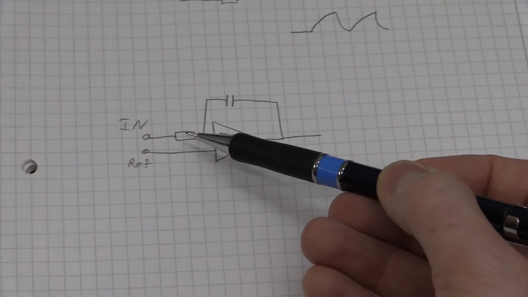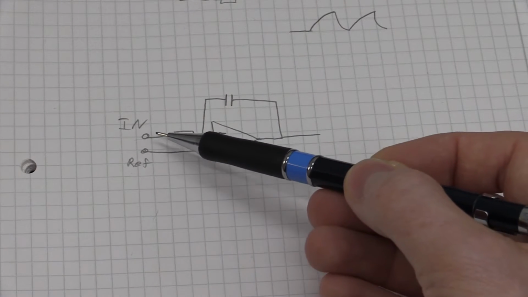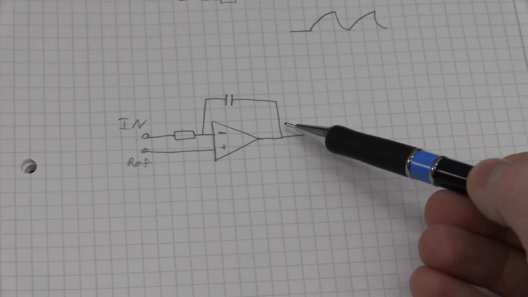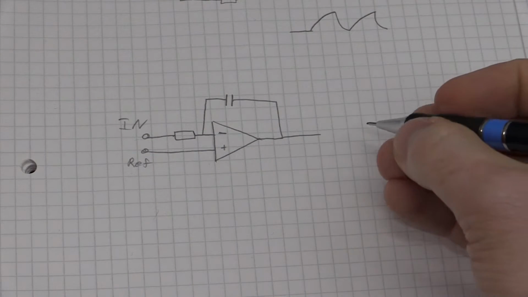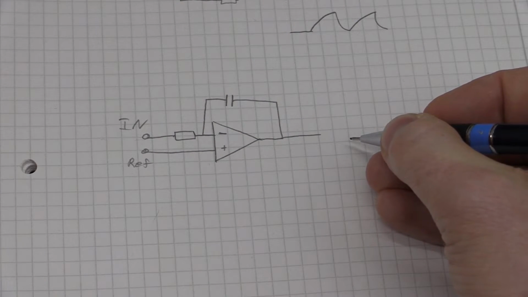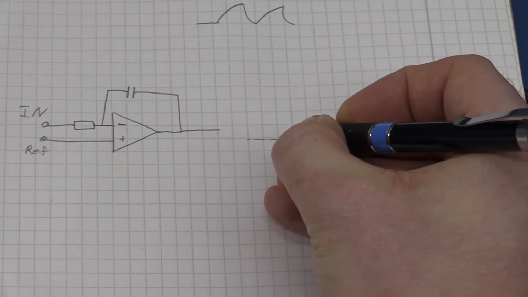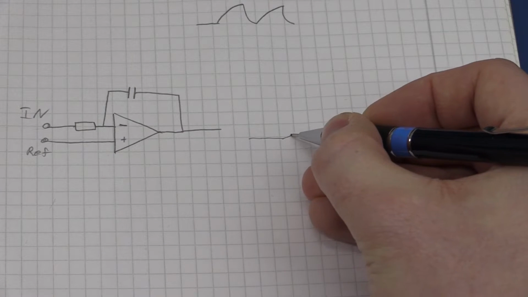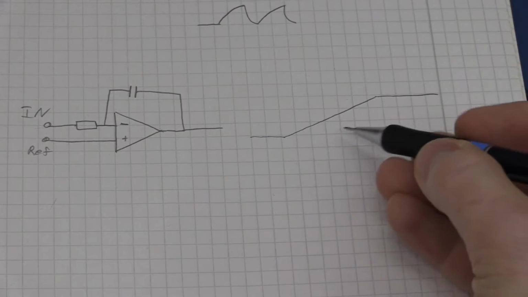So that means as the current is leaving this resistor, because that's a voltage drop, we need to add more voltage on this side to keep the two inputs equal. And that will look like a linear ramp. So we go from 0 volts and we go slowly up to, say, 5 volts.